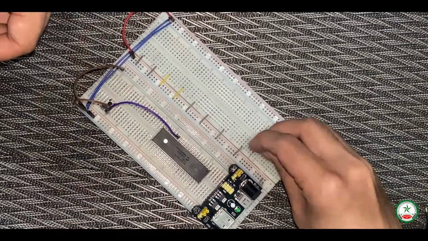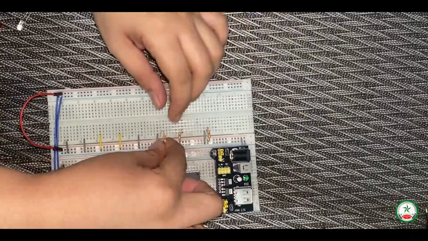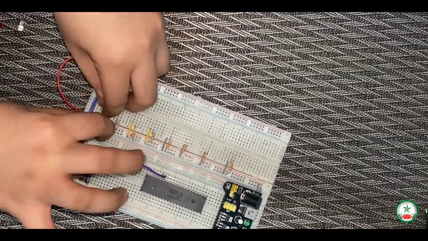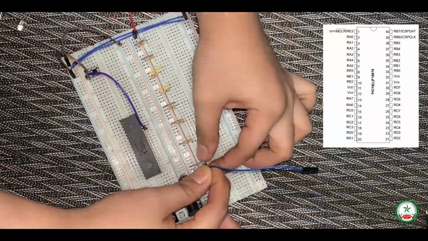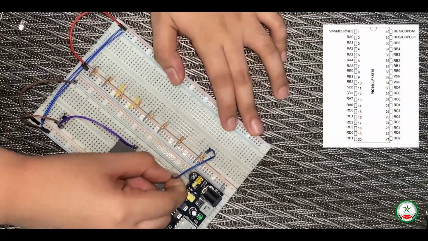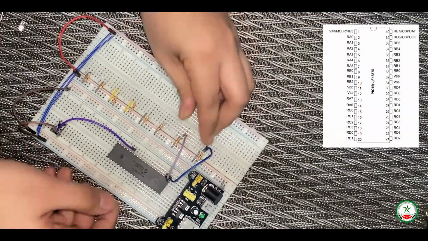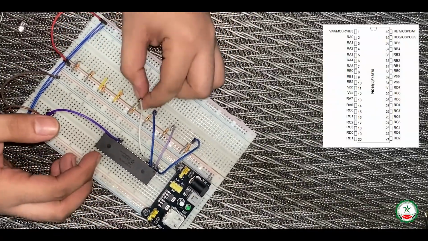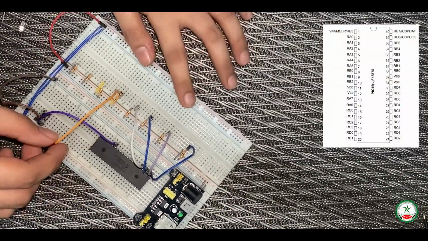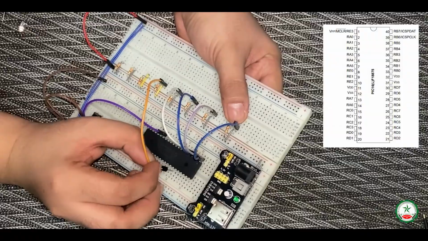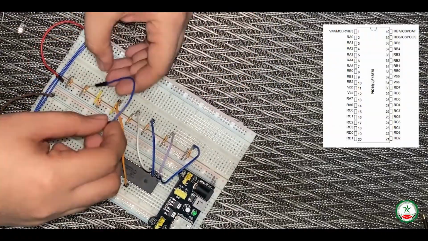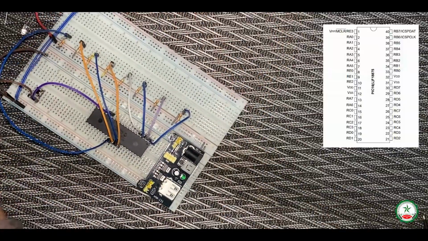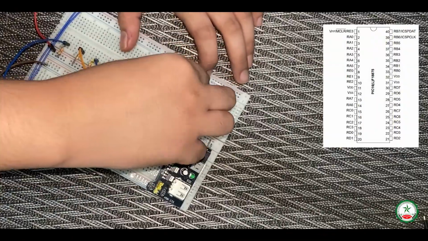For the next step, we will be attaching the 8 330 ohms resistors for the LEDs. For the next step, we will be connecting the LEDs to the microcontroller. The first 4 LEDs will be connected to the RA0 pin, RA1 pin, RA2 pin, and the RA3 pin. For the second 4 LEDs, it will be connected to RB0, RB1, RB2, and RB3 pins. And then we'll be attaching the 8 LEDs to the breadboard.